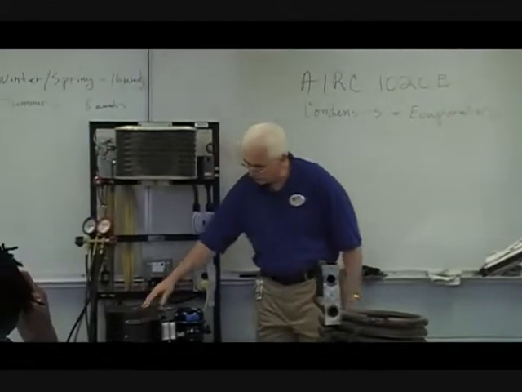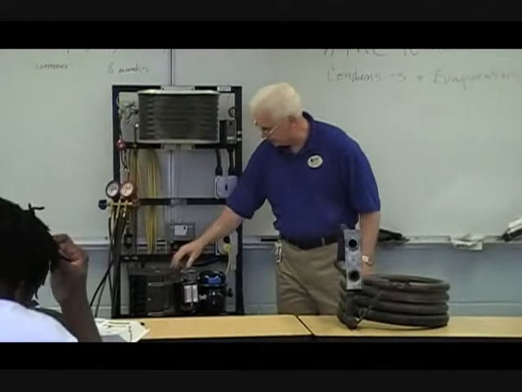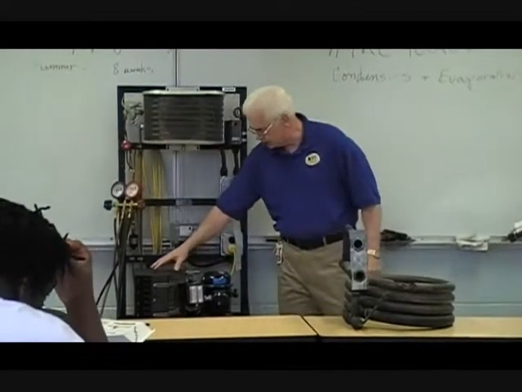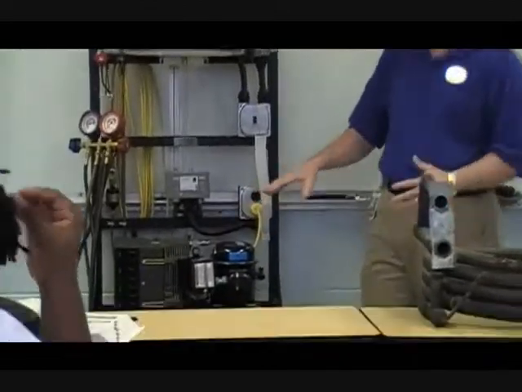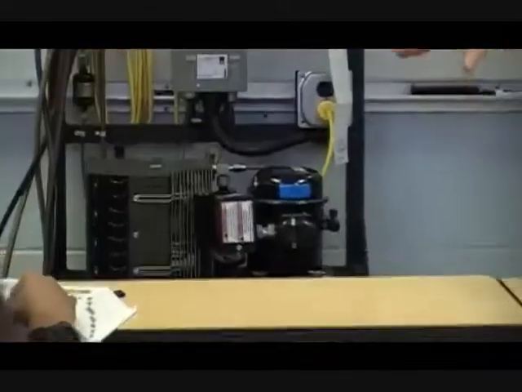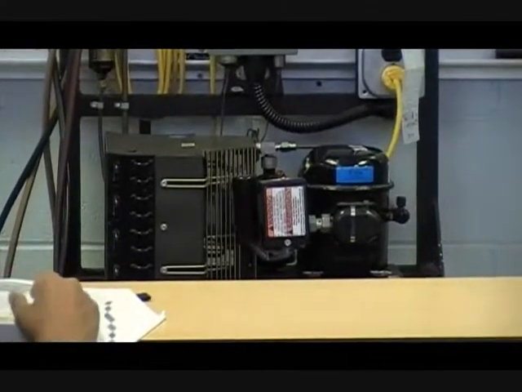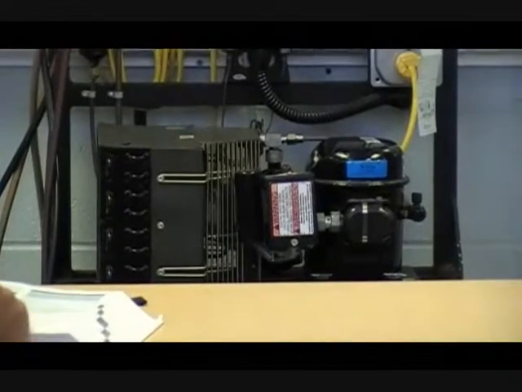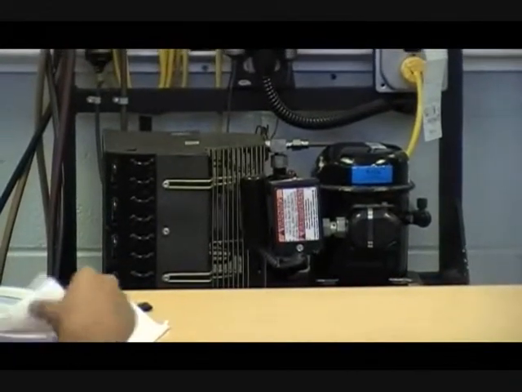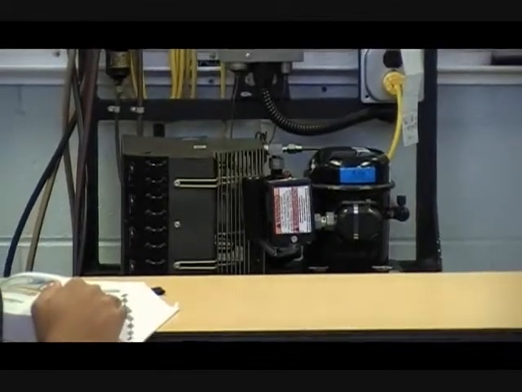This is an example of an air-cooled condenser. I don't know if we can get a good look at this, but this is a small condenser that's part of this condensing unit. And that's something else that you see a lot of. When you think condenser, you typically think about a condensing unit. When you purchase the condenser, usually you don't purchase just a coil. You usually purchase a condensing unit. That's how they're typically manufactured.